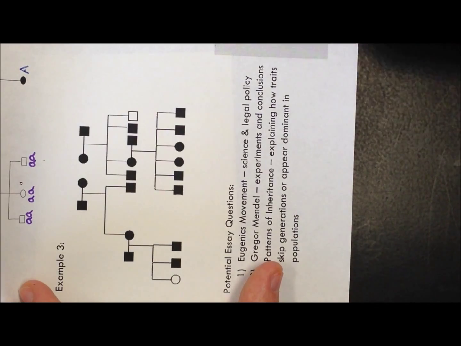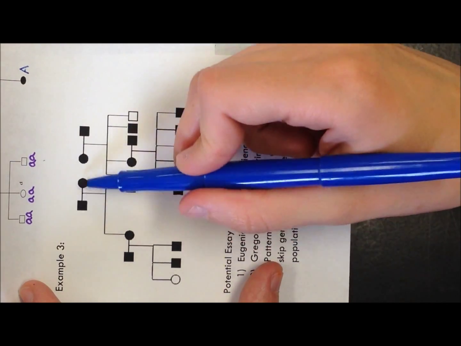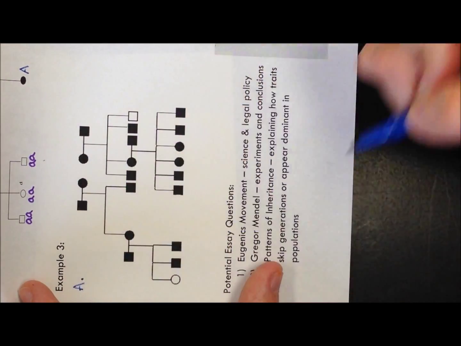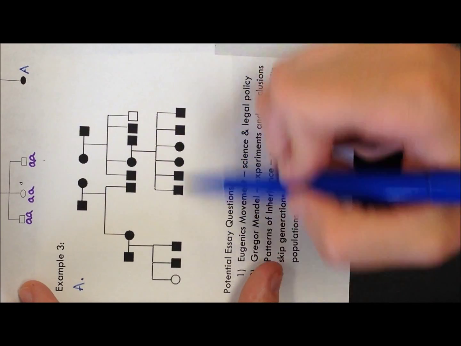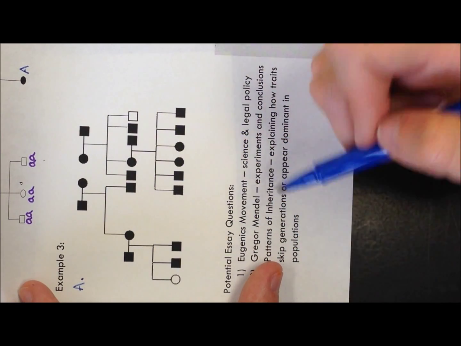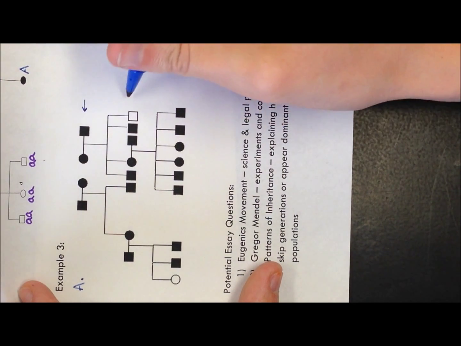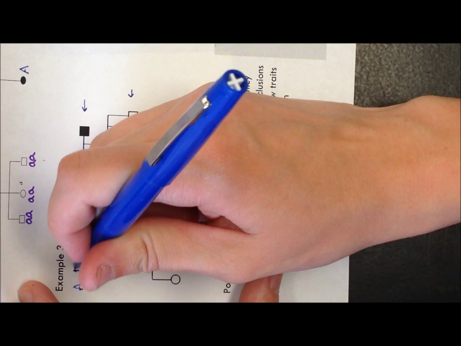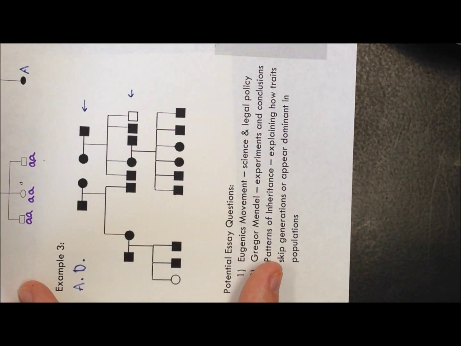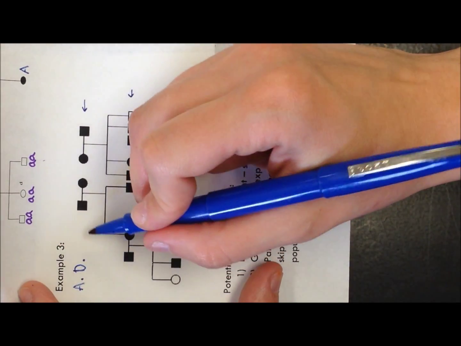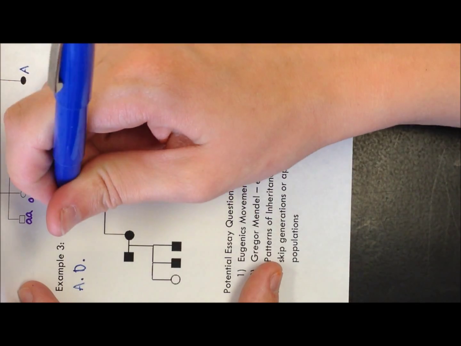Alright, example 3. Let's do this really fast. Once again, it occurs in boys and girls, so that tells me it's autosomal. And we see that it occurs a lot. It doesn't really skip generations. That's my first clue that it's dominant. Second clue is right here. Both parents have it, but they have a child who doesn't. So this is autosomal dominant. As an autosomal dominant, we know that everybody who is shaded in is going to have a capital letter.